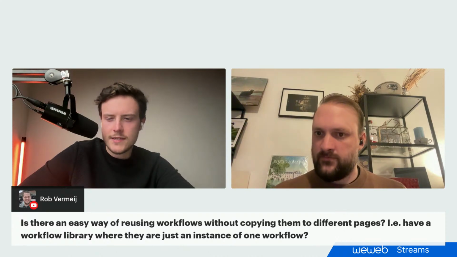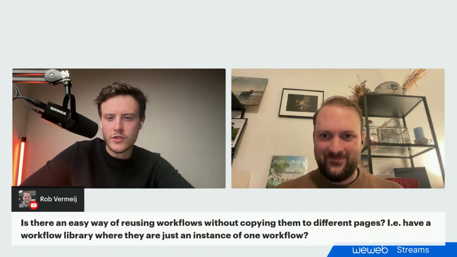Then we have a question from Bob. Is there an easy way of reusing workflows without copying them to different pages? I have a workflow library where they are just an instance of one workflow.